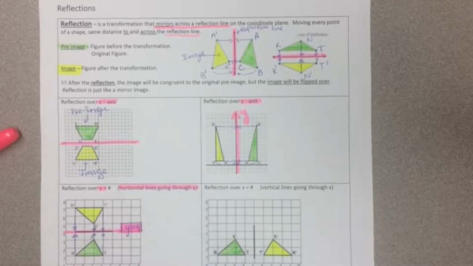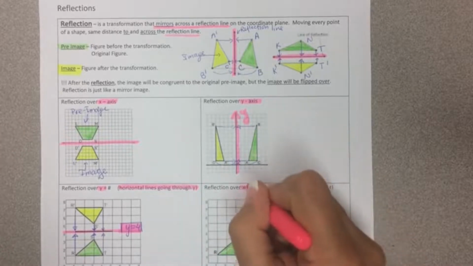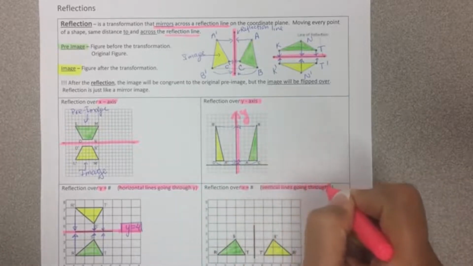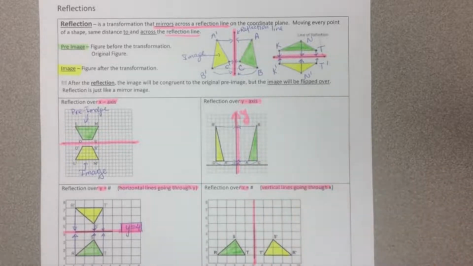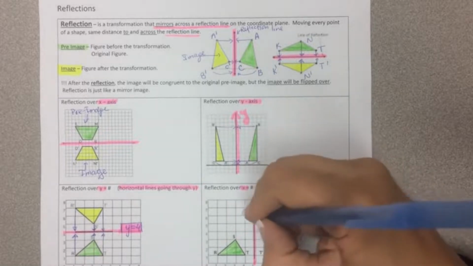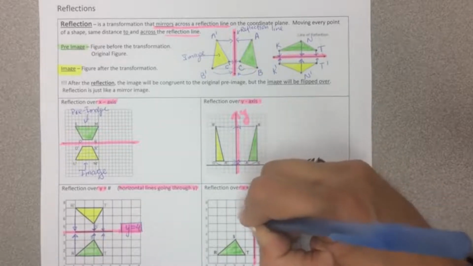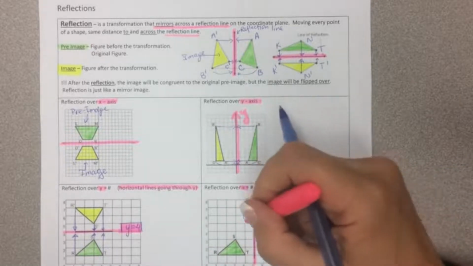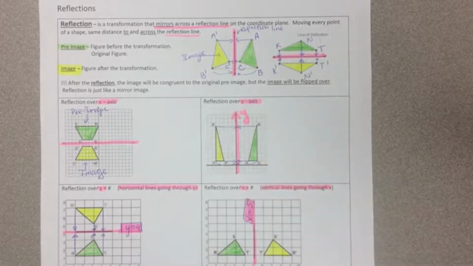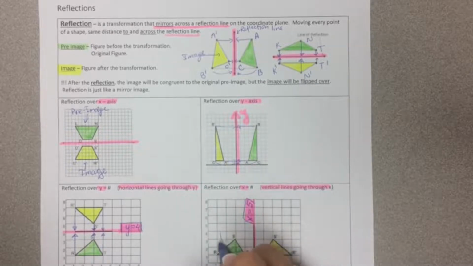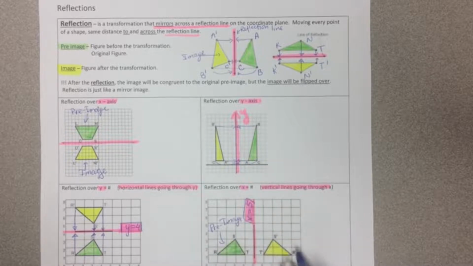Or the reflection line can be over equations with x equals a number. Those are the vertical lines going through x. So in my example right here, I have the reflection line going through x equals 5. The equation of the line x equals 5 is a vertical line going through x equals 5. That means that all the x coordinates on that line are 5. And the pre-image RST is reflected over the line x equals 5.